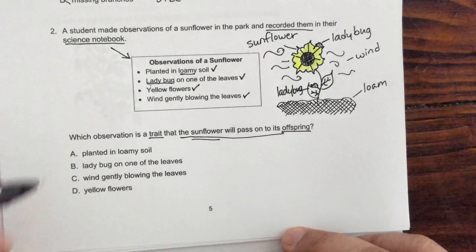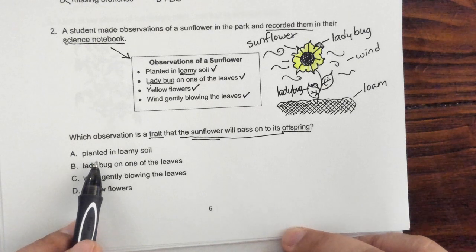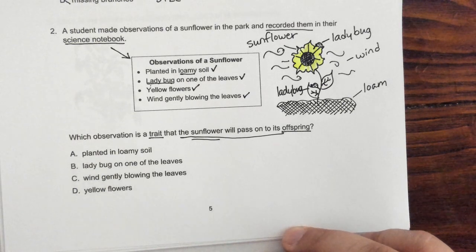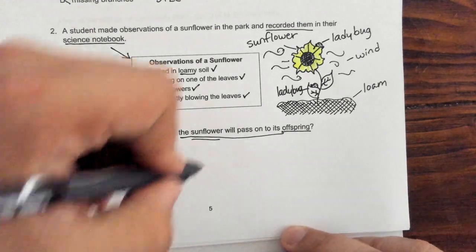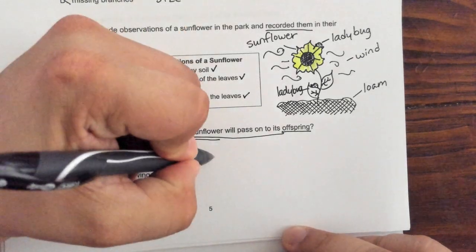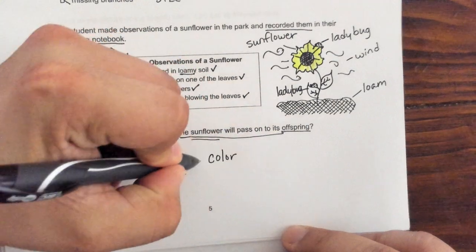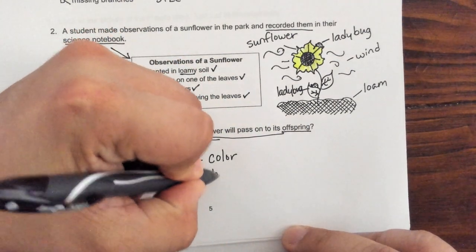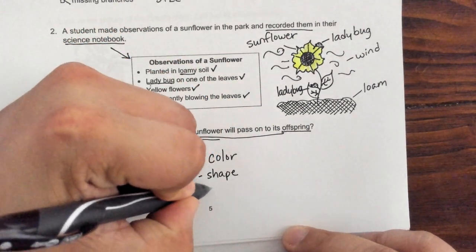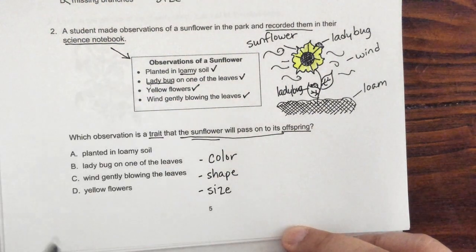And if I look here, we're going to go through our answer choices, and we're going to look for the best answer. And so again, if we go back to what we wrote for our traits, color was important, shape was important, and the size was important.